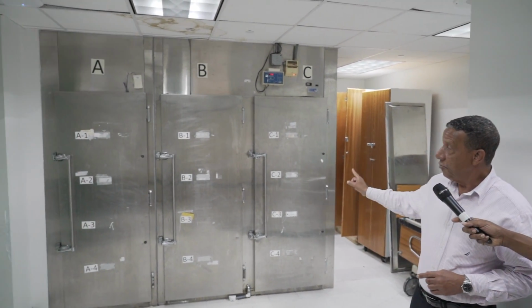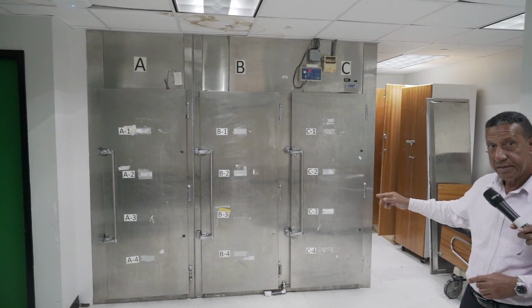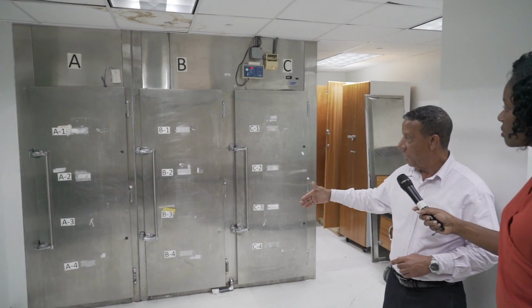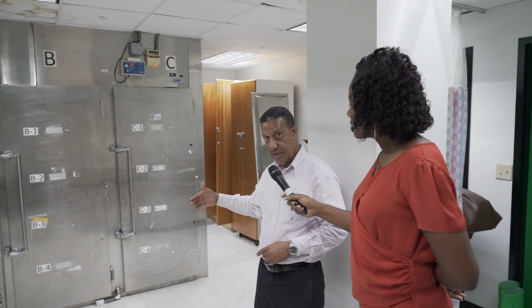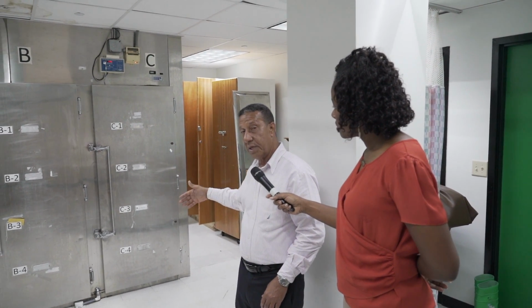So this is the morgue area, and this is the freezing compartment with 12 trays. So 12 bodies can be stored there at any one time. Okay.